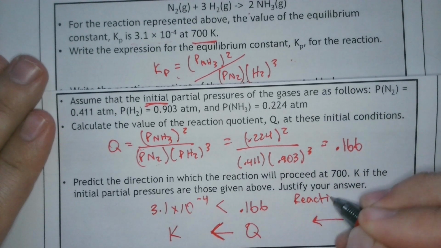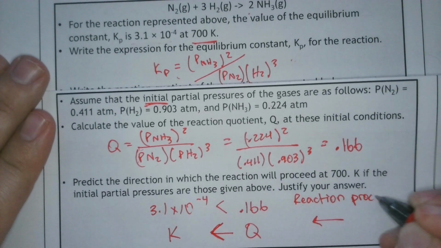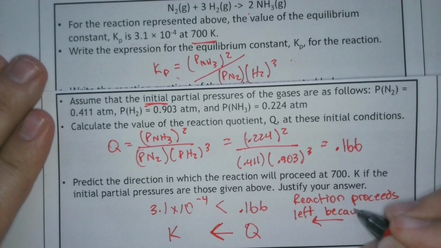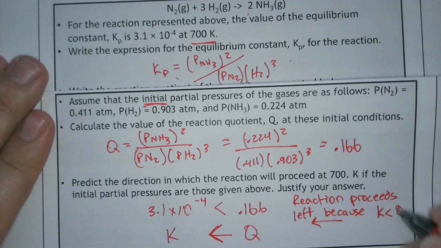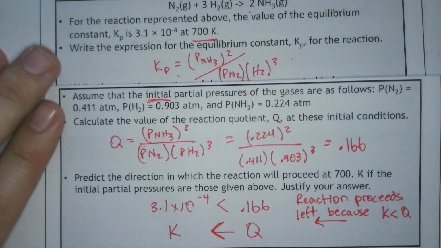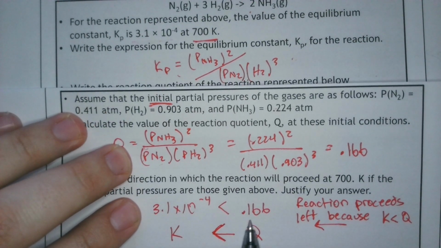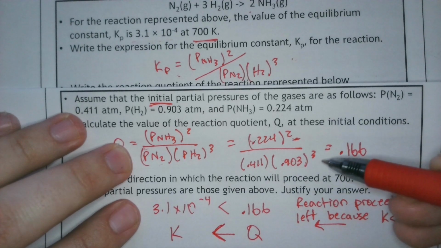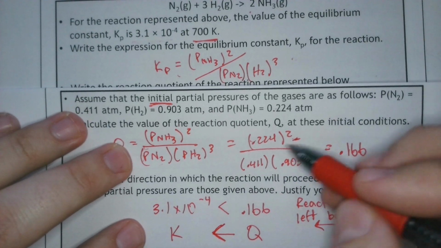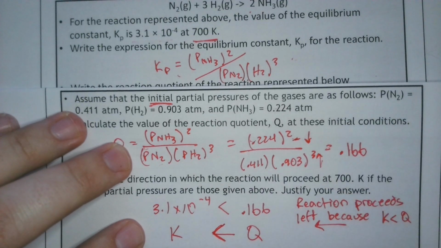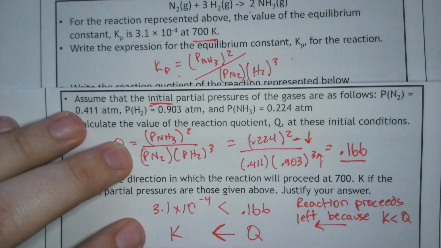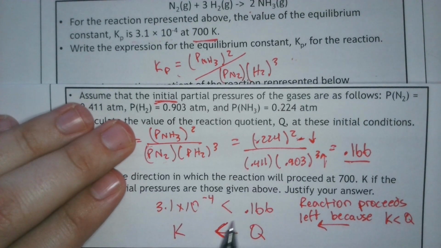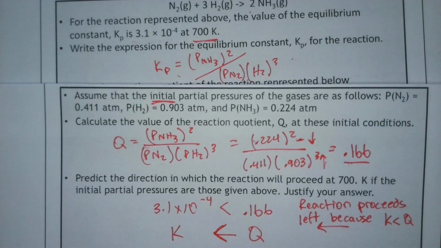In your justification, you'll say reaction proceeds left because K is less than Q. Now, the reasoning for this is Q's number is too big, which means you have too much stuff on the top, too many products, and not enough reactants. So the reaction has to shift left so that this number gets smaller, this number gets bigger. It'll keep doing it until your difference is 3.1 times 10 to the minus 4. But writing them in alphabetical order, you can kind of use this arrow trick we talked about to talk about which way it'll proceed.